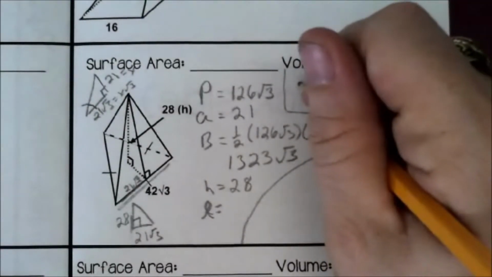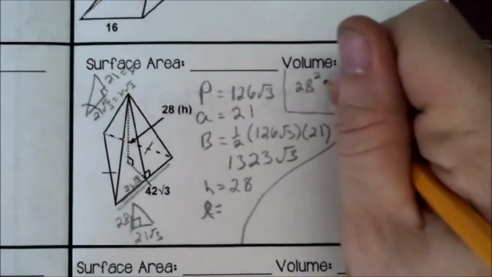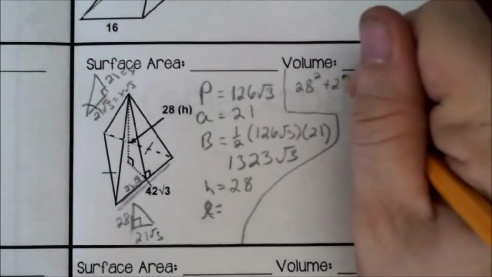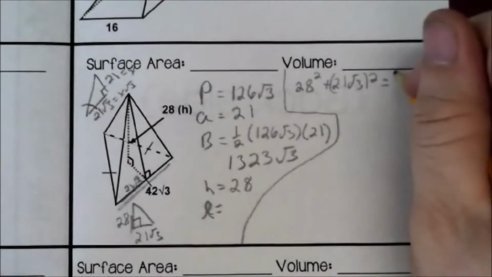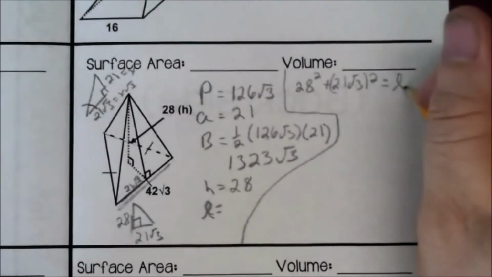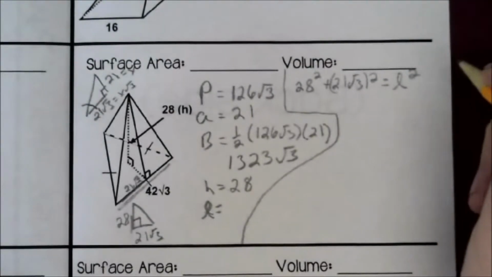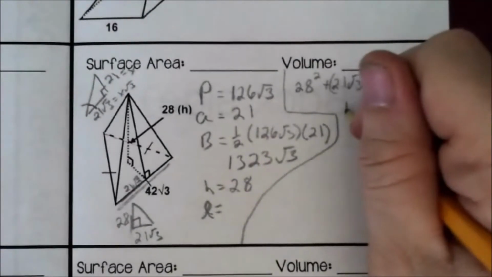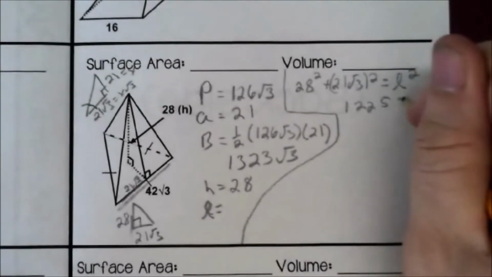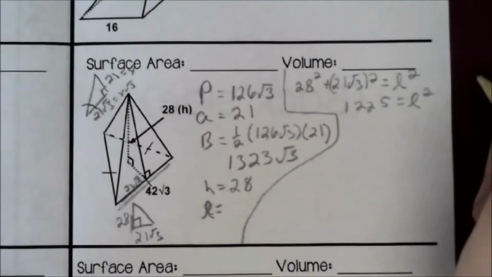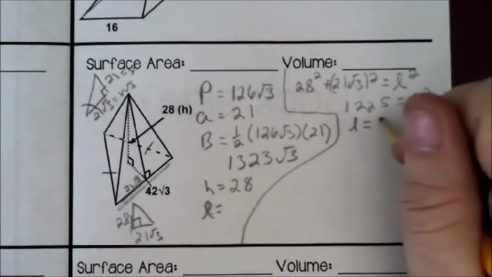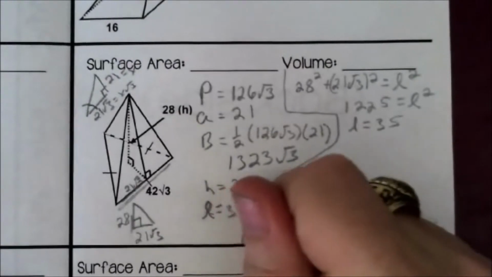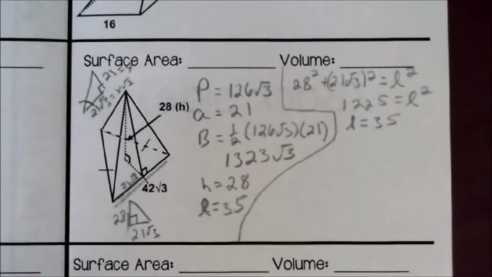So, we know that this is going to be 28 squared plus 21 square root of 3 squared, and that's going to give me my slant height squared. When I type that in the calculator, it gives me 1,225 as my slant height squared. And when I take the square root, I get that my slant height is 35. So I'm going to write that down over here. My slant height of 35.